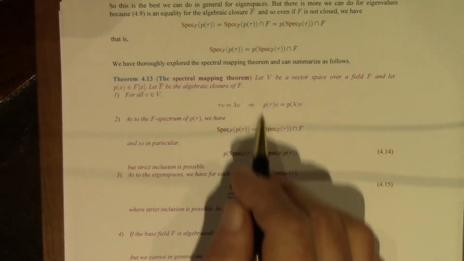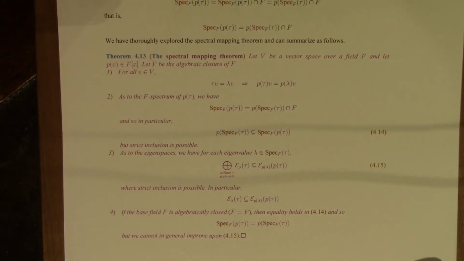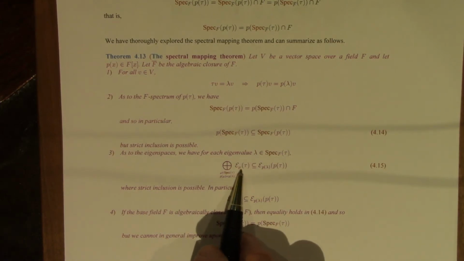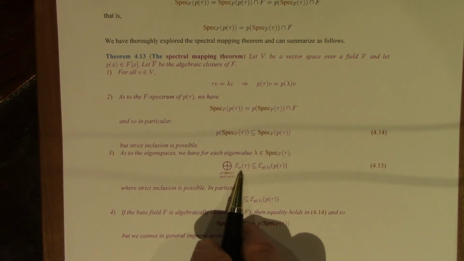And so this is a summary theorem for what we will call the spectral mapping theorem. The reason I wanted to go over this again with a little more detail is because something happens that's good when the operator is diagonalizable. It has to do with this. If tau is diagonalizable, the direct sum of all the eigenspaces is all of V.